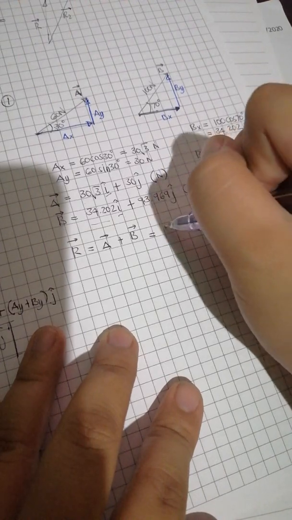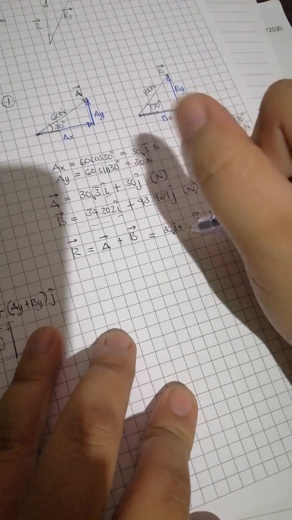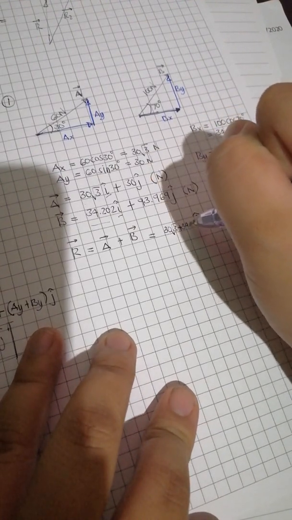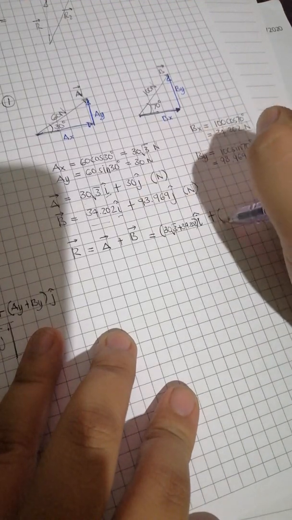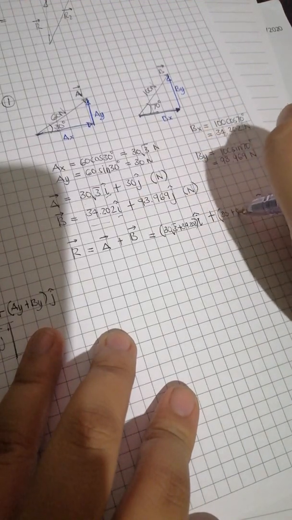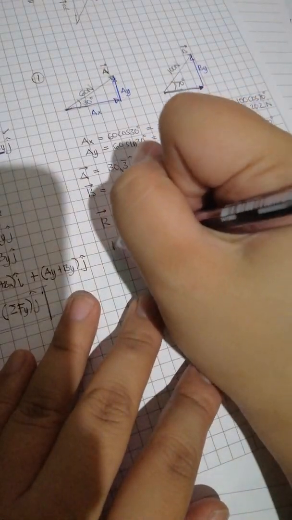So, for i hat, you have 30 square root of 3 plus 34.202. Then for j hat, you have 30 plus 93.969 j hat.